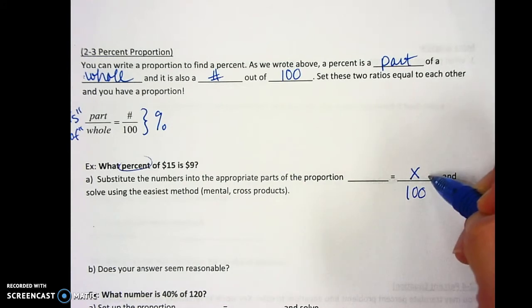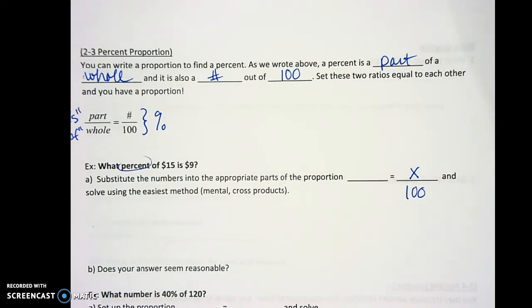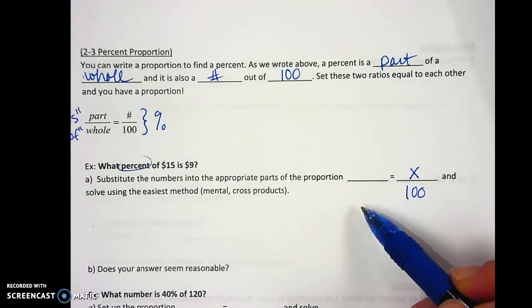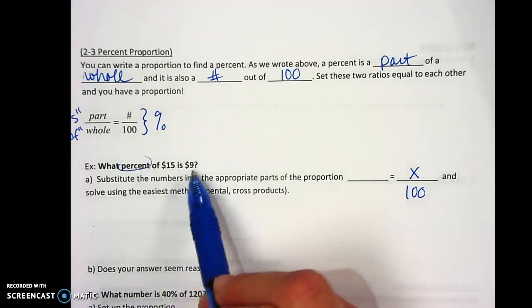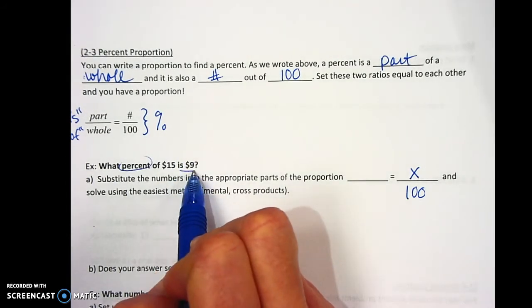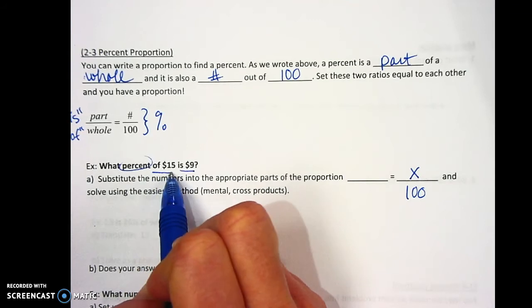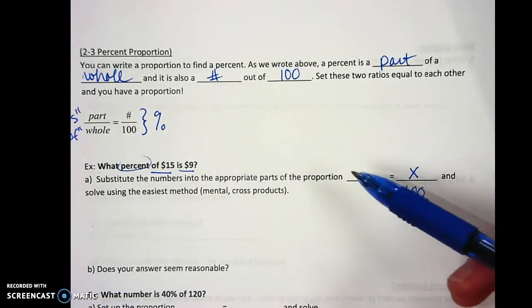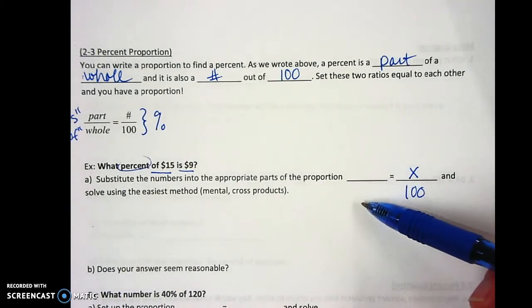This is my unknown. So now let's figure out where the 15 and the 9 go. I want my part to be the numerator and my whole to be the denominator. So I notice the word is comes before 9 and of comes before 15. That gives me some hints. Now, the huge majority of the time, but not all the time, it's the smaller number over the larger number, right?